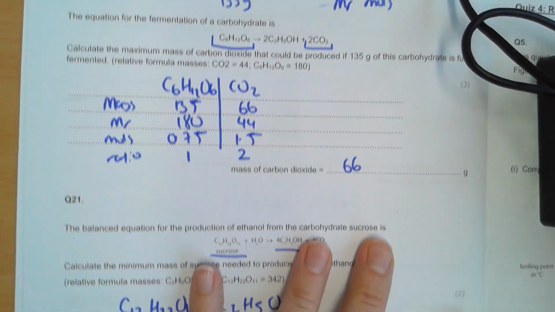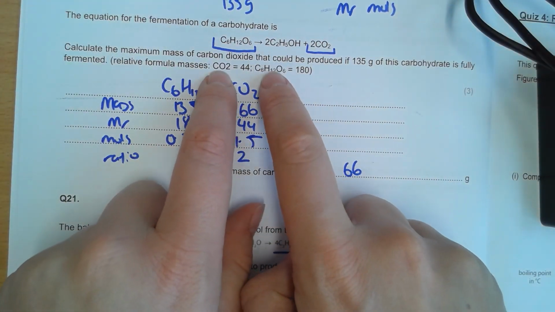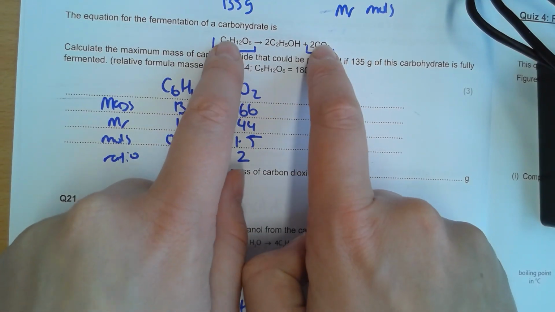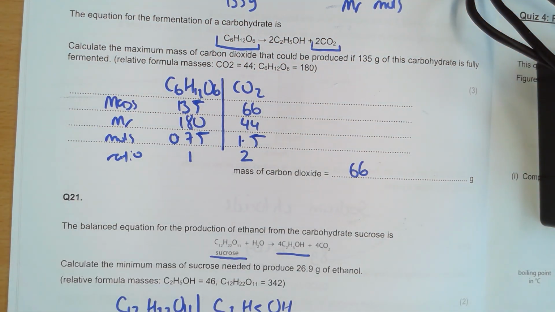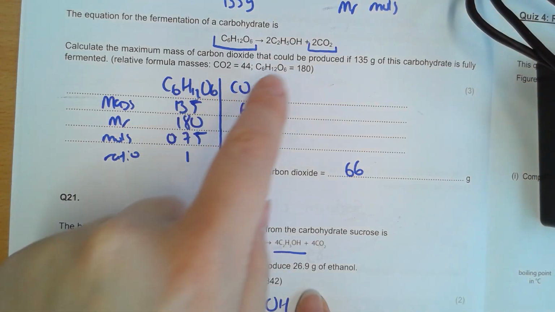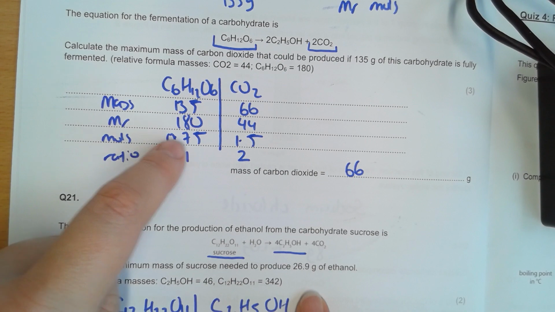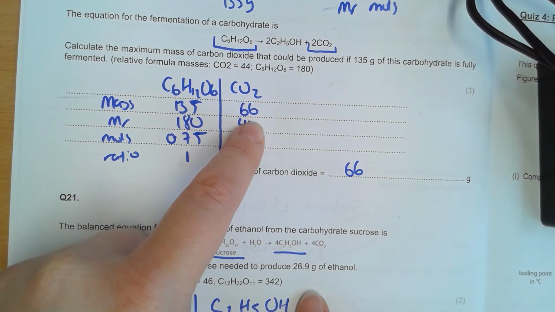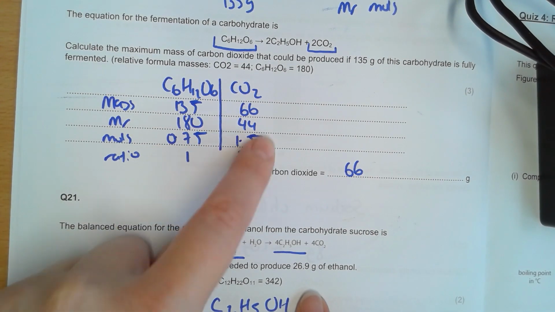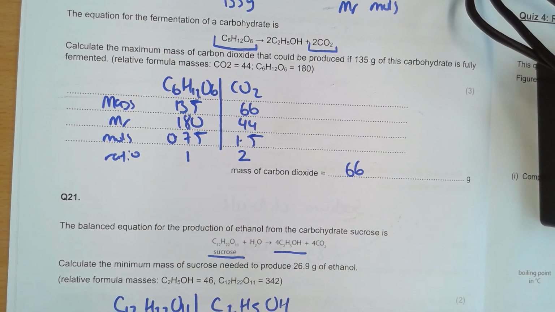They did the same up here. If they're telling you the formula mass of these two, then it's these two that need to go into your table. And once you've got the right chemicals in your table, you're just following the mass, MR, moles. So it's always mass divided by MR equals moles. Then you use your ratio, and then you're multiplying. So it's a divide, ratio, multiply, in that order every time.